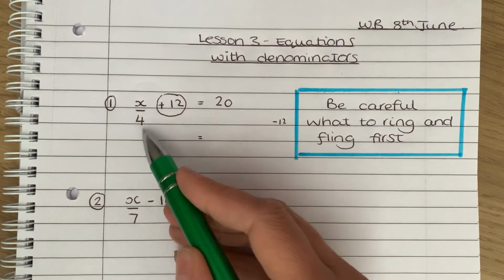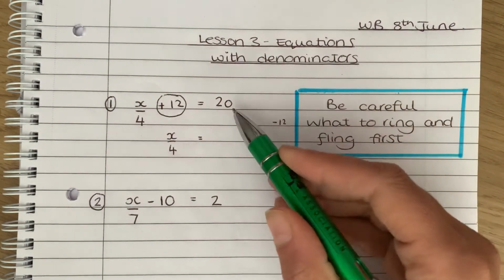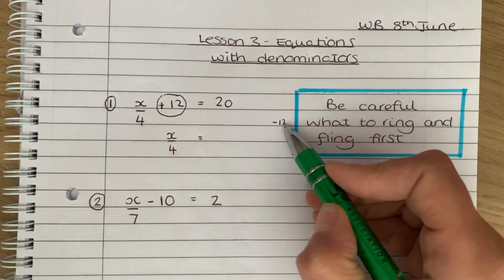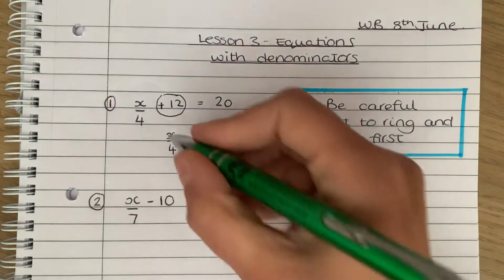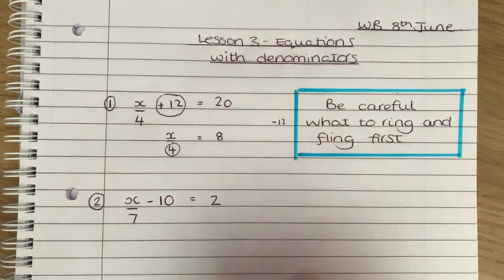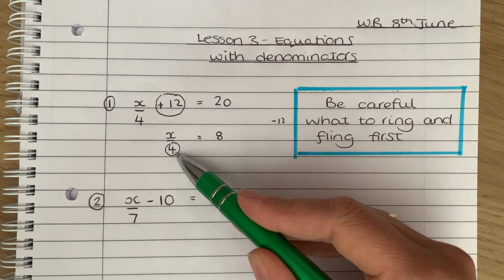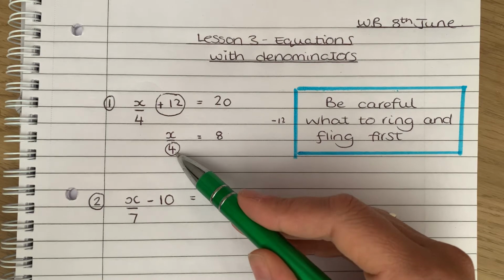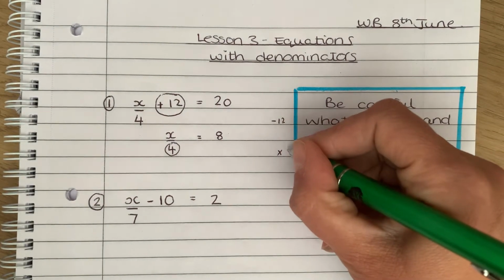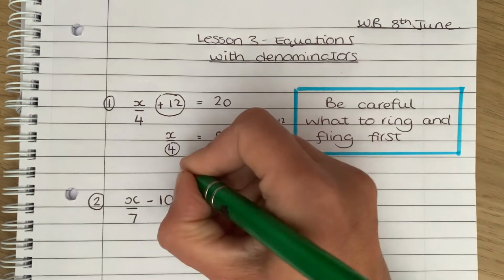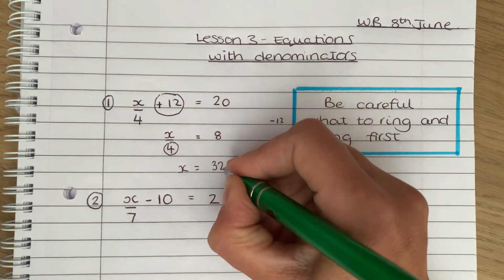So now on this side, I've just got x divided by 4. Okay, and then 20 subtract 12 is 8. Now I want to get rid of that divided by 4 because x divided by 4 is 8. So I need to get rid of the divided by 4. What's the opposite of dividing by 4? That's right, nobody answered really. Times by 4. So 8 times by 4 is 32.